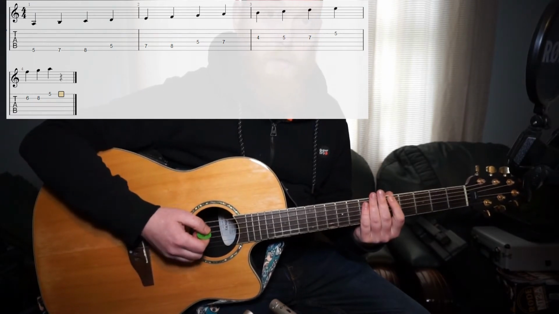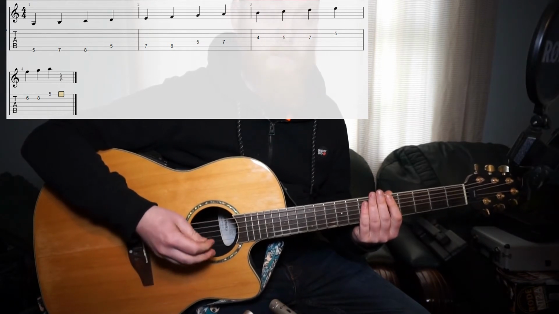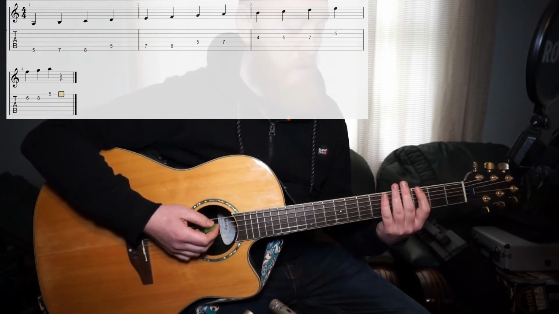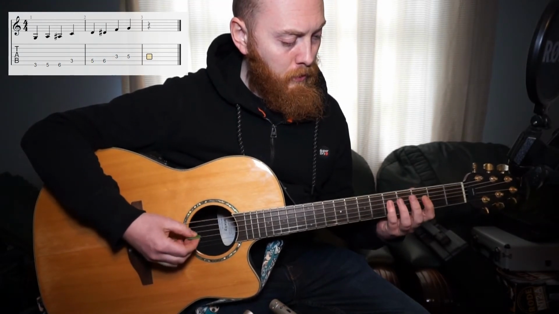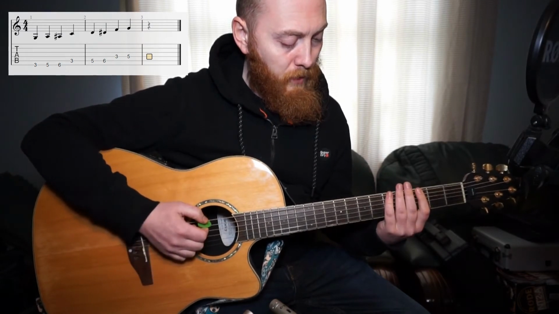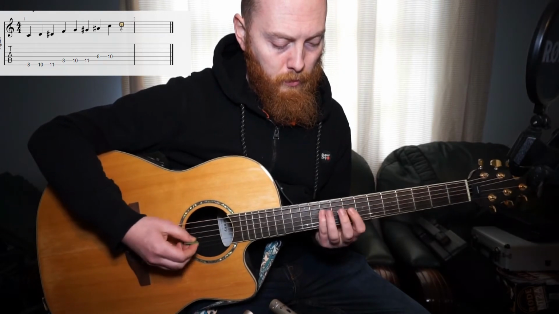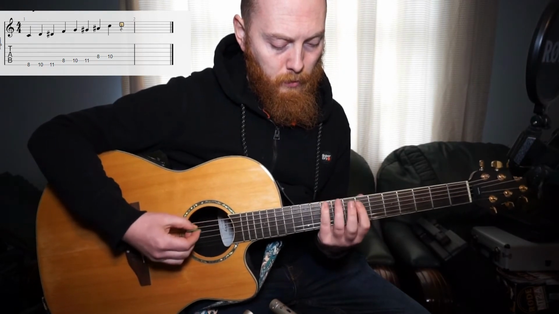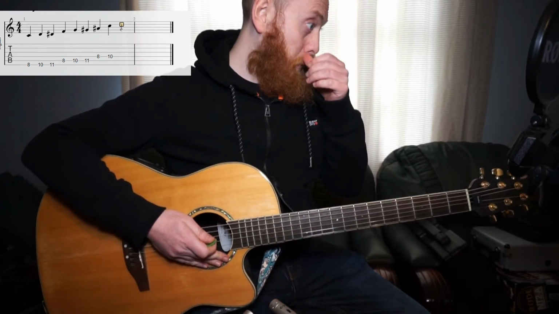And then, similar to the major scales, you can just move that pattern around. So say you want to play G minor. Say C minor. And then of course you can memorize the rest of the pattern, and then you can play up and down the fretboard quite easily.